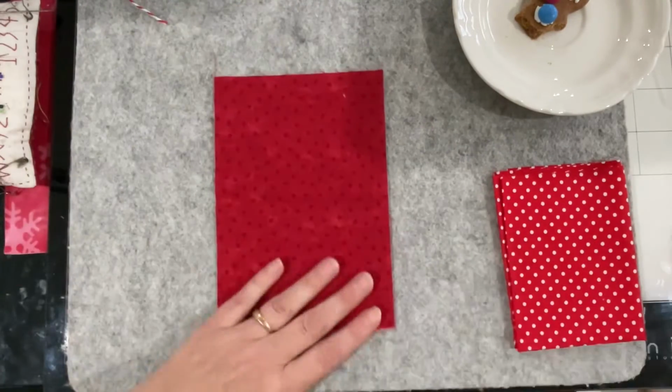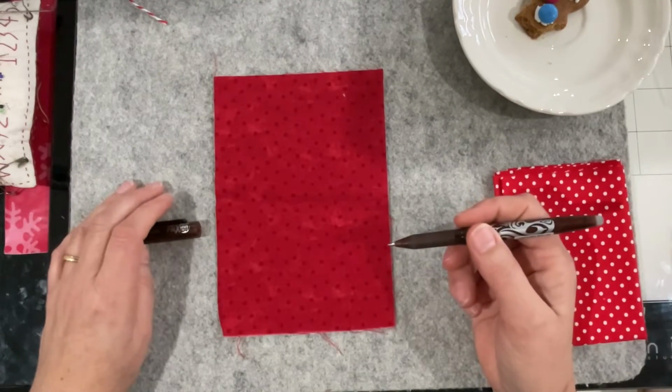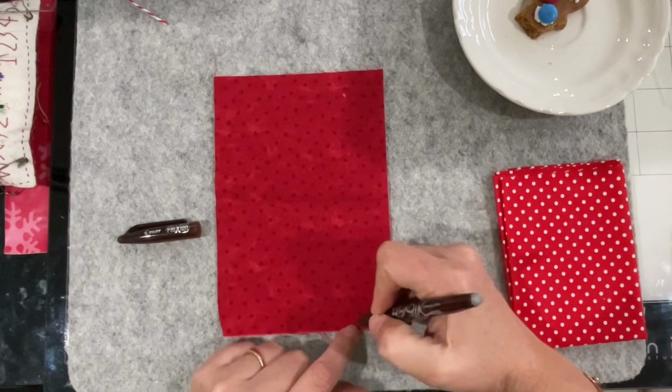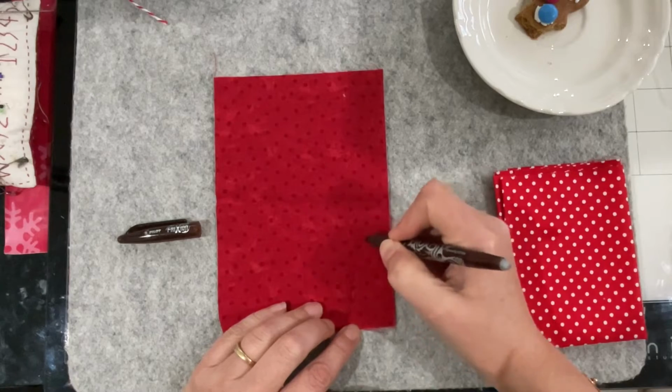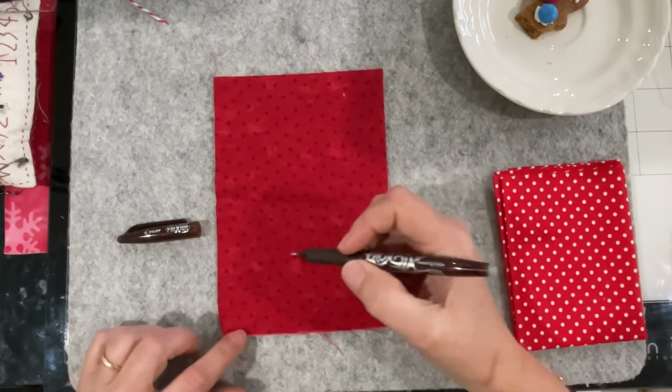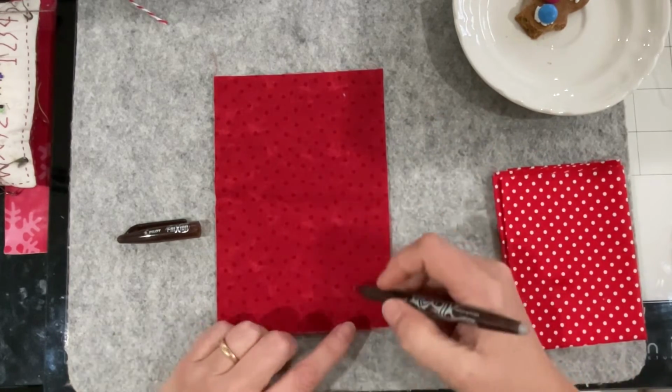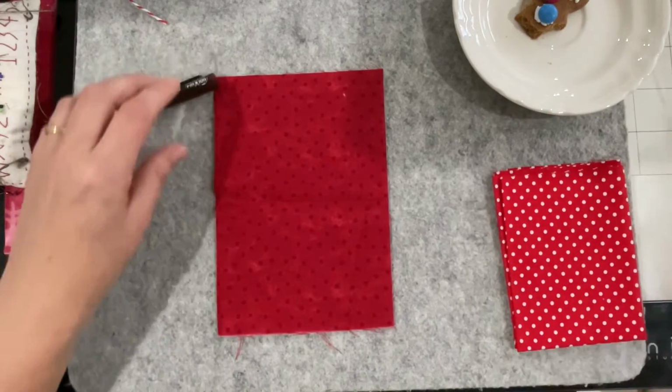Then I want to give my little house a bit of a kooky shape, like so. Where's a ruler?